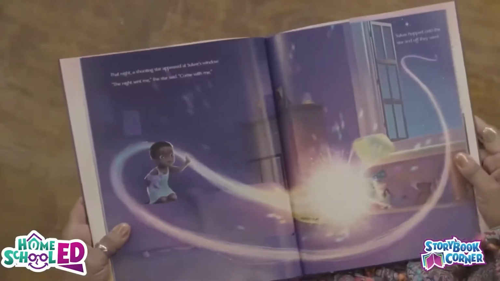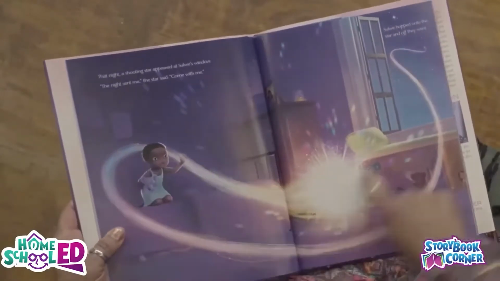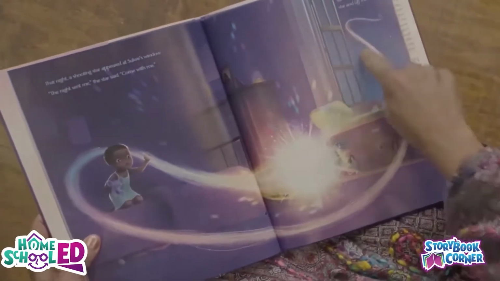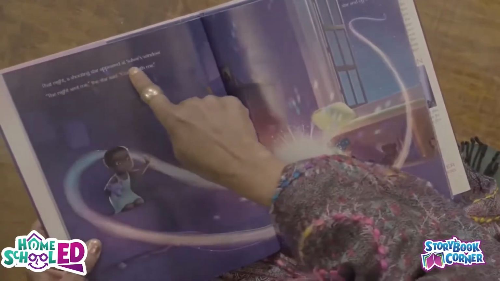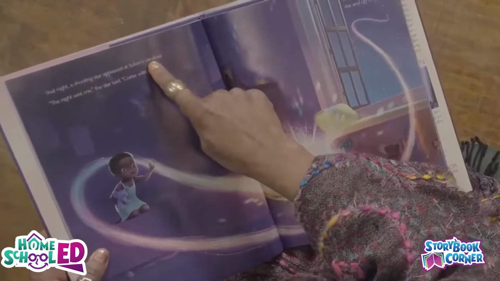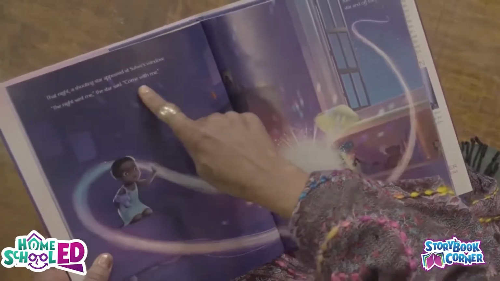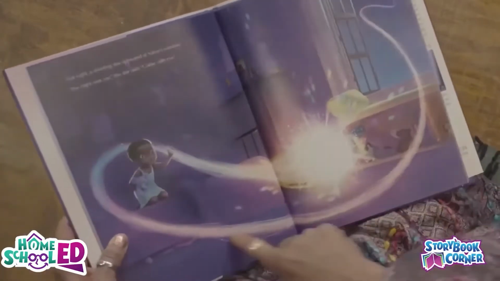Suddenly, oh, look! That night, a shooting star appeared. Look, guys, a star came out of the window. Her window popped open. Zoom! A shooting star came out. The star appeared at Sulawe's window. Zoom, zoom, zoom.